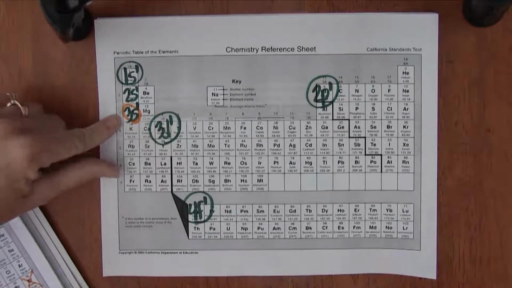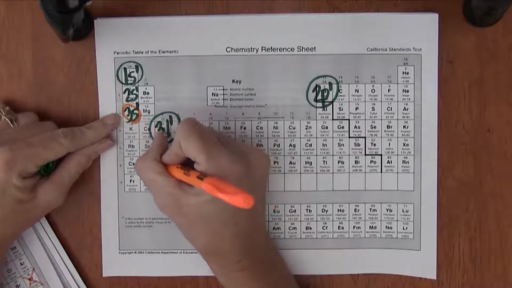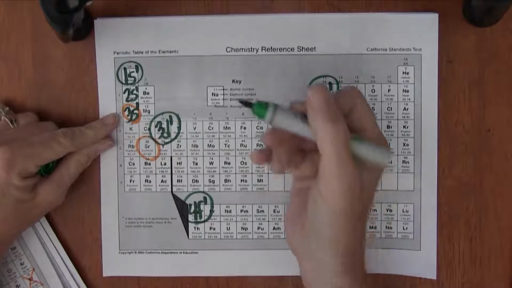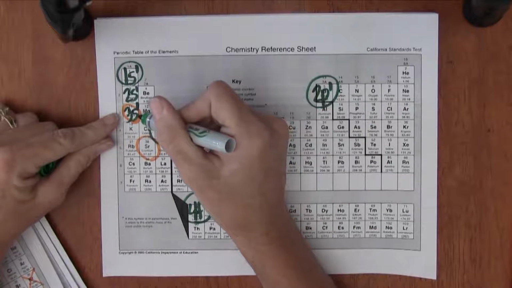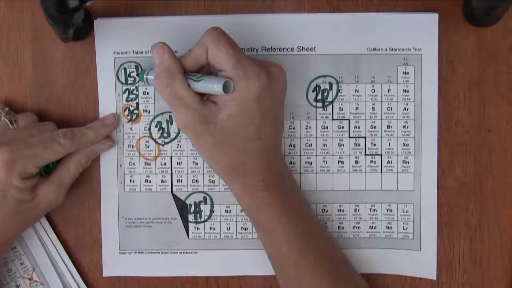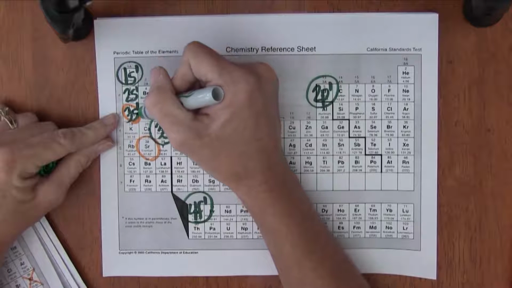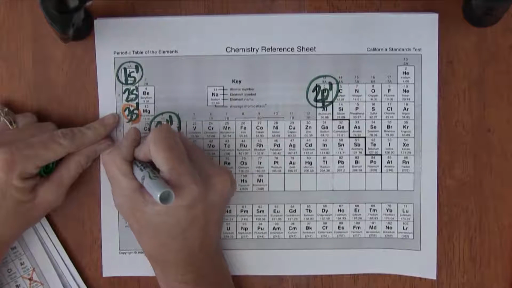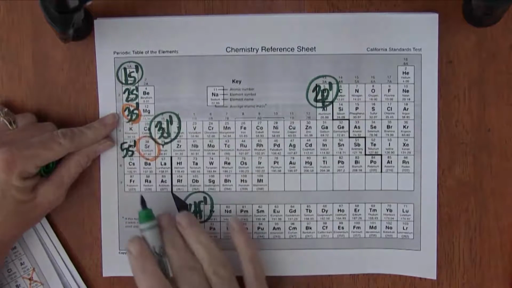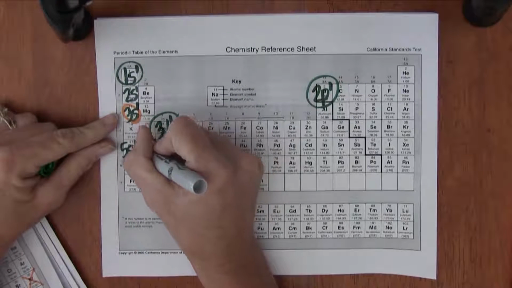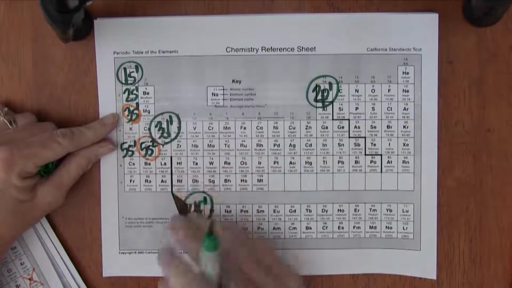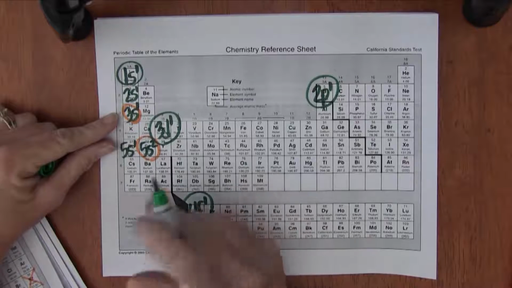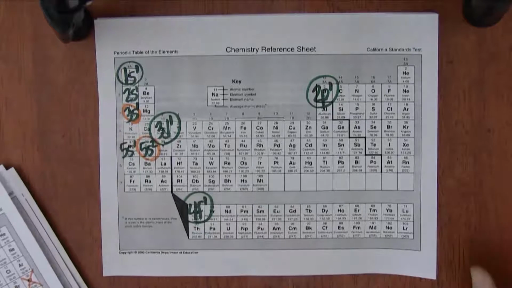Now, if I wanted to come over here and look at strontium, for example, I would say, okay, if this is 1s1, then going down 2s1, 3s1, 4s1, 5s1 for rubidium, but the column to the right would be 5s2. So strontium would end with 5s2. So I'm just following patterns.